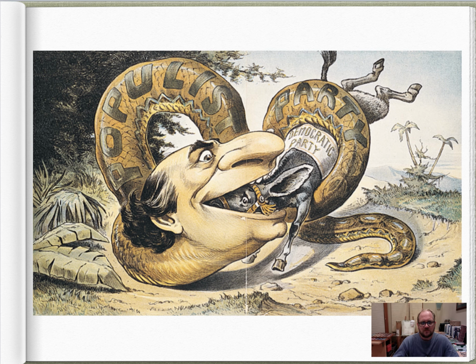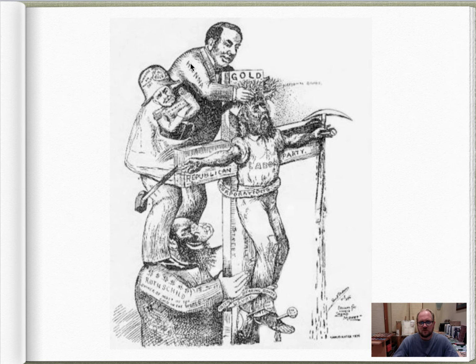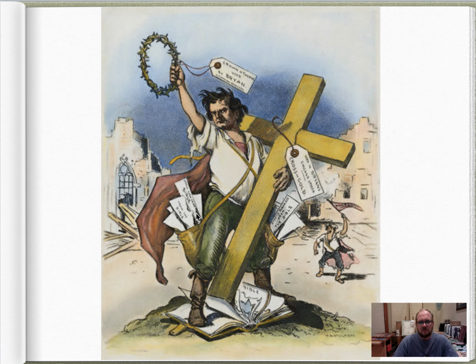And here's another couple of famous pictures. You see Hanna, who was one of the Republican Party members, and some of the other Republican Party members. And the thought is that basically they're crucifying labor and the common man with this cross of gold. And we see Bryan being the silver candidate, basically saying that this cross of gold, this crown of thorns, is going to hurt the American population.